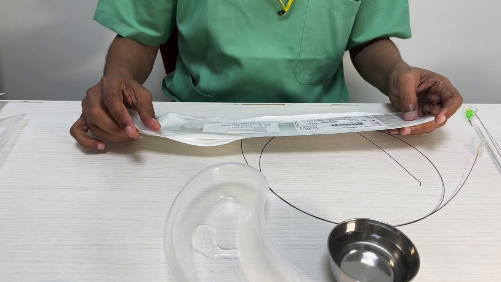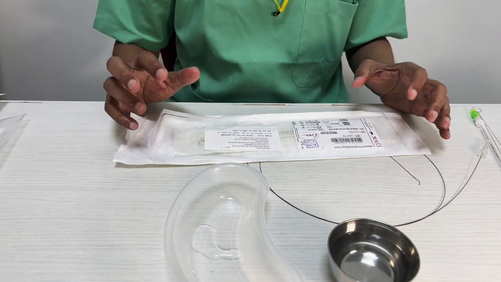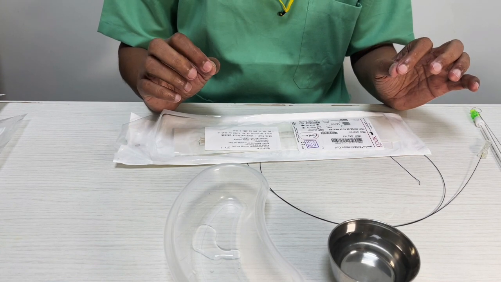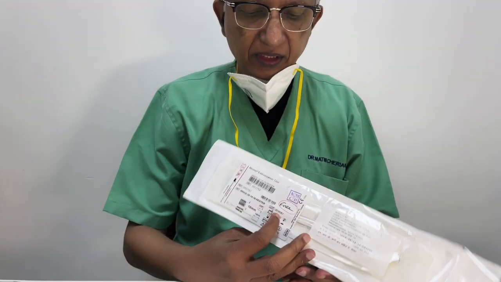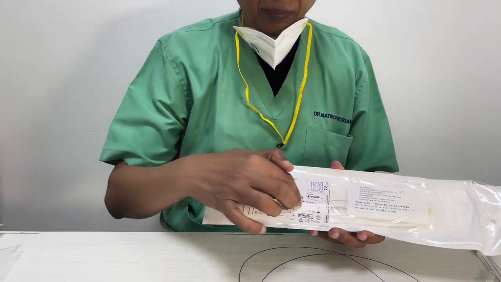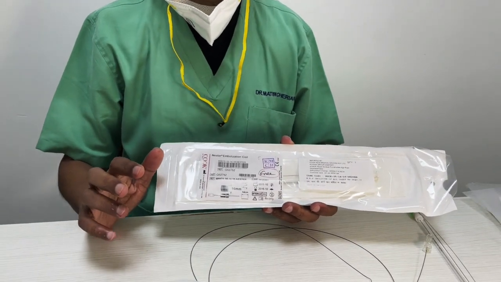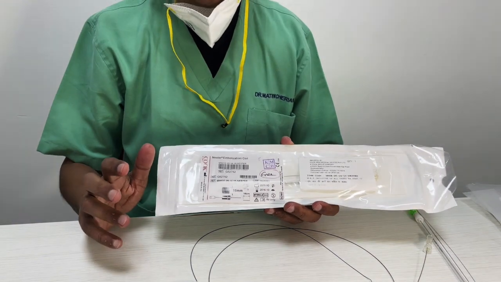So when we talk about coils, coil is a very generic term. When we use the word coil, understand coil just means a metal which is in the shape of a coil. For example, this is a metal wire in the shape of a coil, and we call it a coil. Now, the properties of different coils can be totally different.